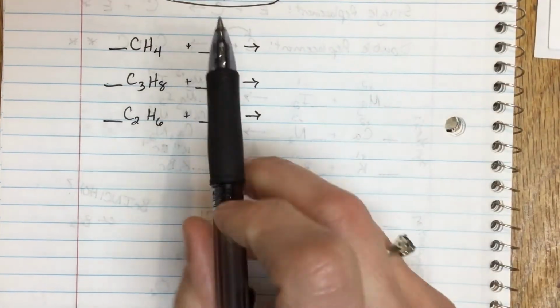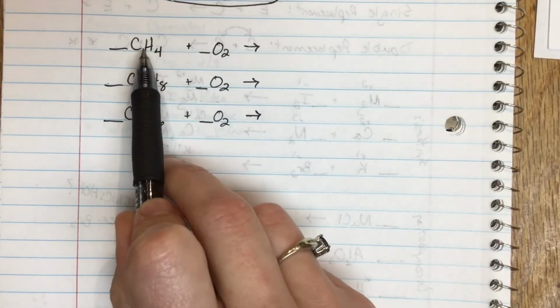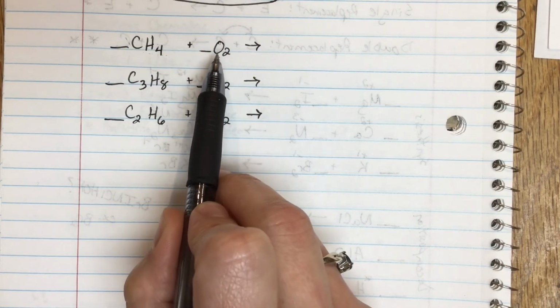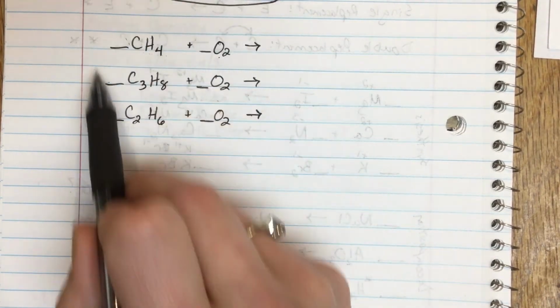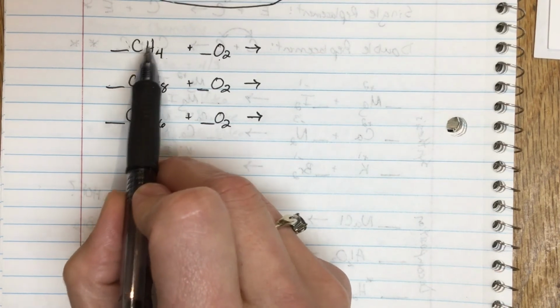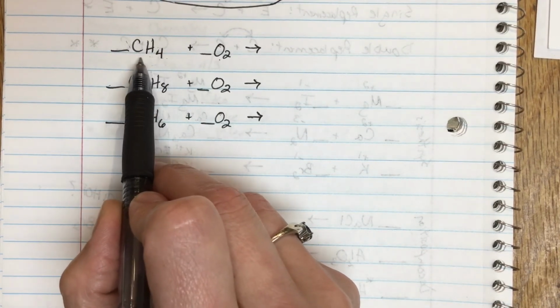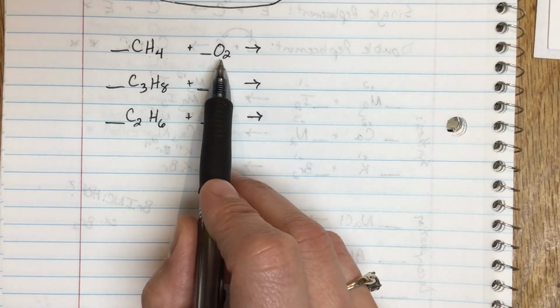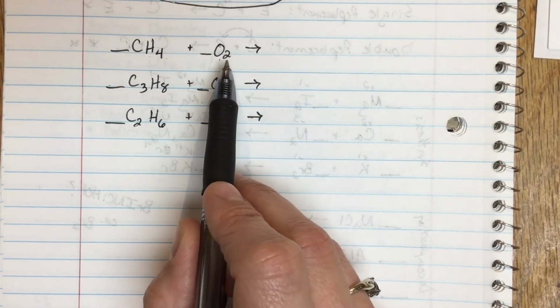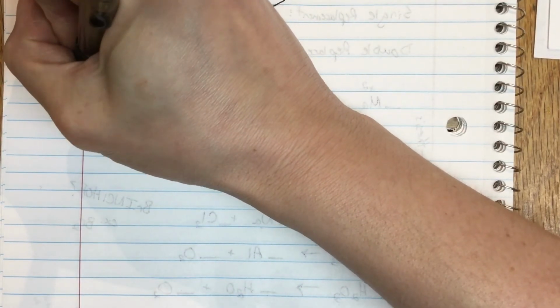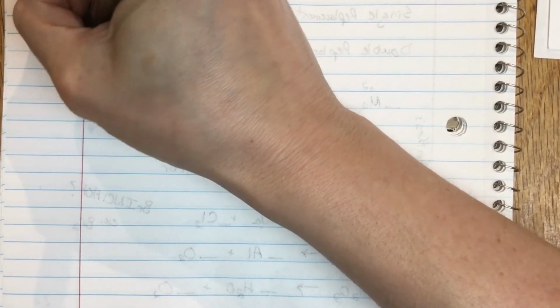All right, so we have a compound and we have an element, but do not be fooled. This is not a single replacement reaction because we have a special compound, which is a hydrocarbon, has hydrogen and carbon in it. And our other reactant is oxygen. So absolutely, these 3 are your examples of your combustion reactions.